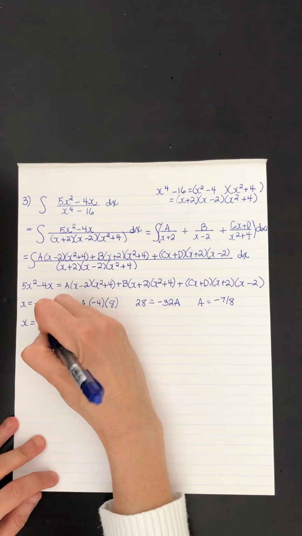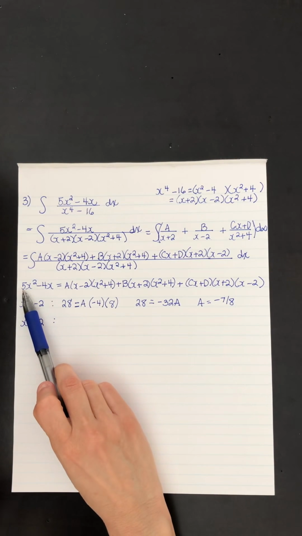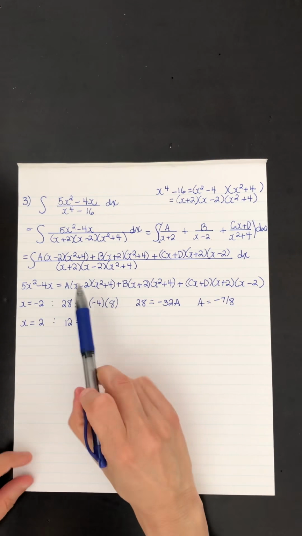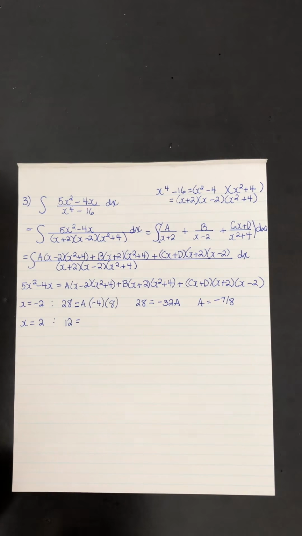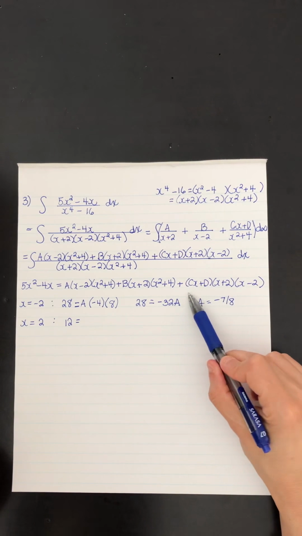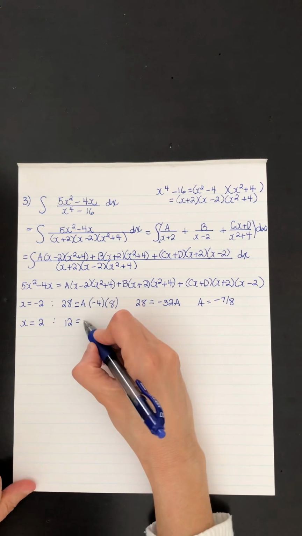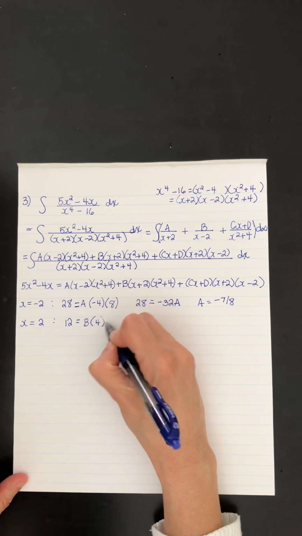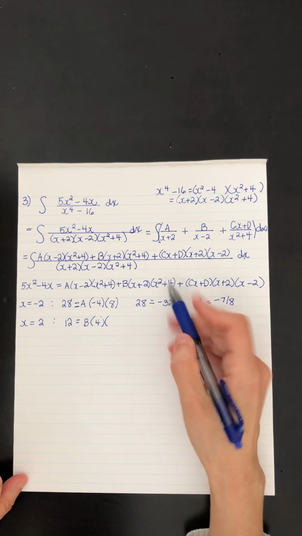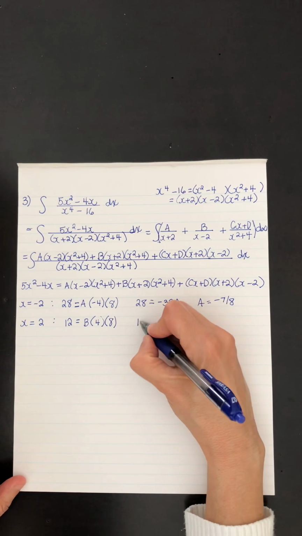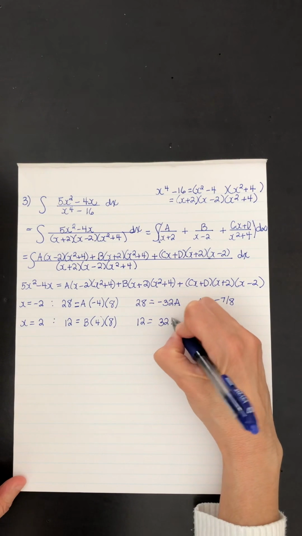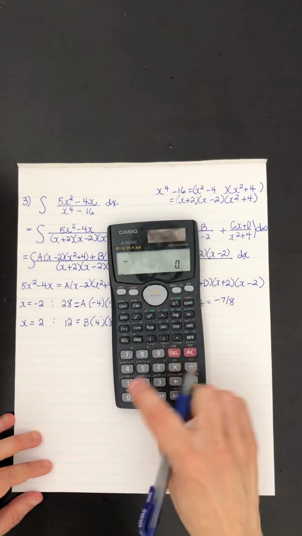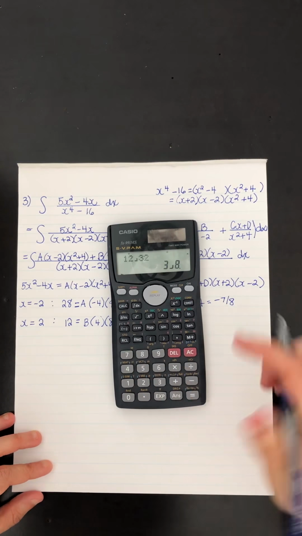Substitute the next root, which is 2. On the left side, we'll have 20 minus 8, or 12. Substitution of 2 here eliminates that term. 2 here eliminates this term. The non-zero term is here. 2 plus 2, 4. And here, 2 squared plus 4, 8. We find that 12 is 32b. Reduce that fraction, 12 over 32. 12 over 32, 3/8.